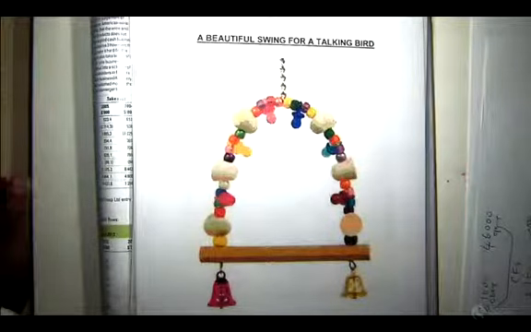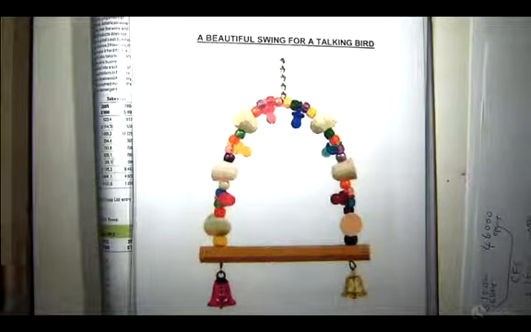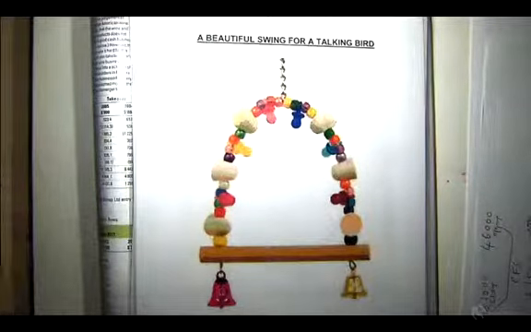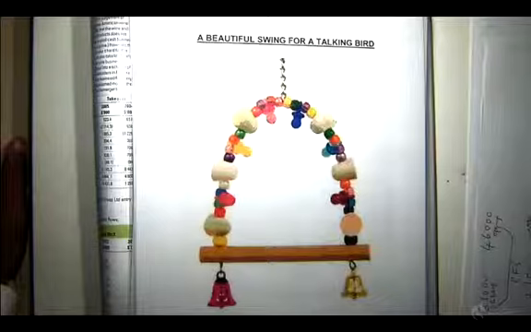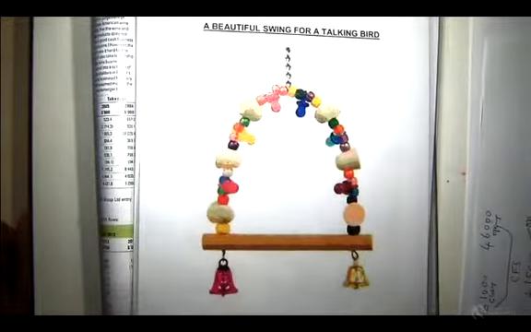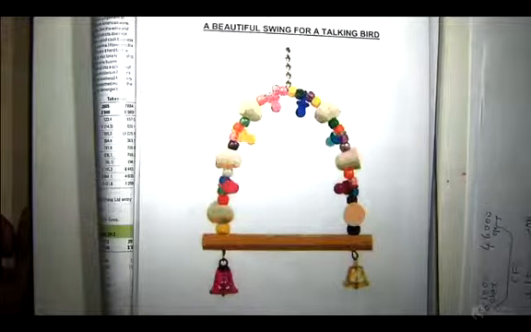So I paid the money, all my savings gone. I took the swing home, put it in the cage, and I said to the bird, please talk. I bought you the best cage, the best mirror, and now I bought you the best swing. Please talk to me. Sadly, the bird did not talk a single word.